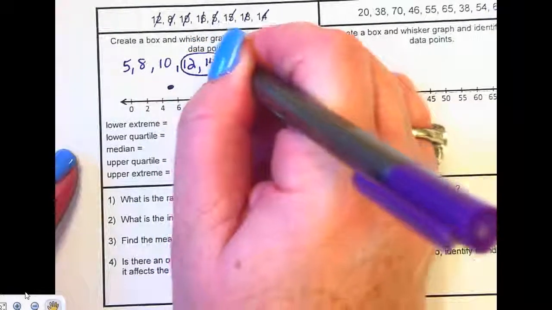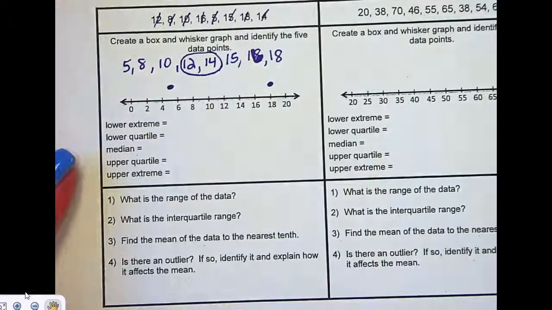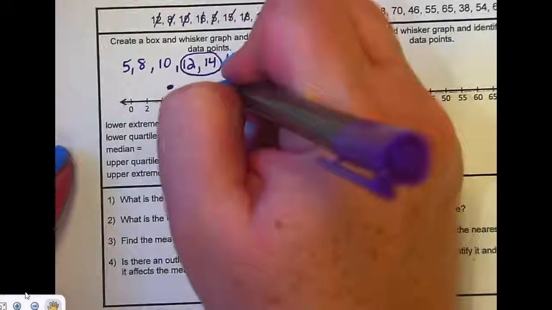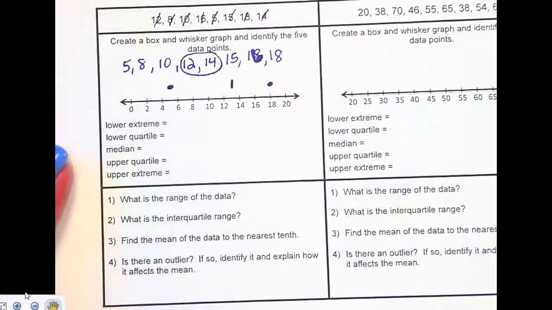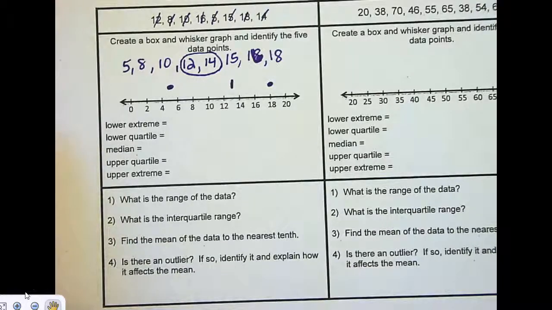So halfway between 12 and 14. And what is that number? 13. Draw a line right here at 13. If I didn't know it was 13, what would I do? Add them together and divide by 2. So if I added them together, I'd get 26. 26 divided by 2 would be 13.